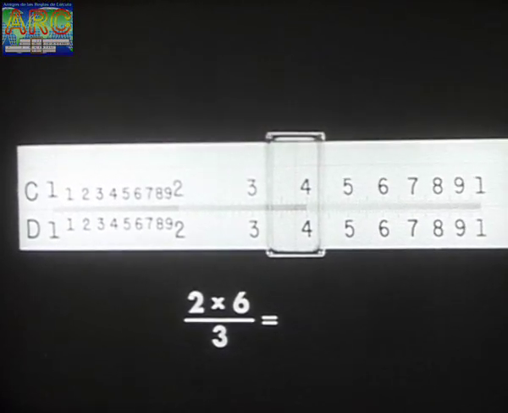Some problems, like this one, involve more than one step. However, we use the same basic procedures. In a problem of this kind, start with the division. In this case, divide 2 by 3 as the first step, and multiply the result by 6 as the second step.